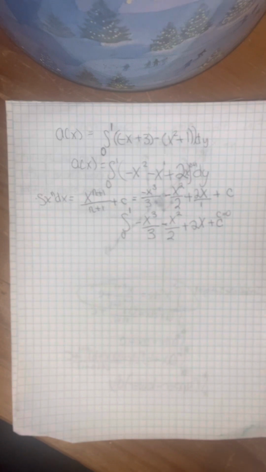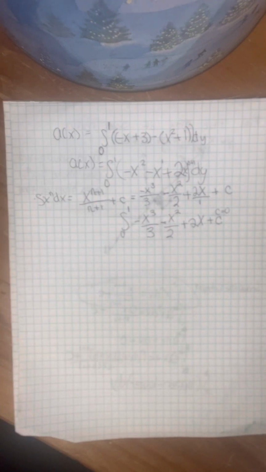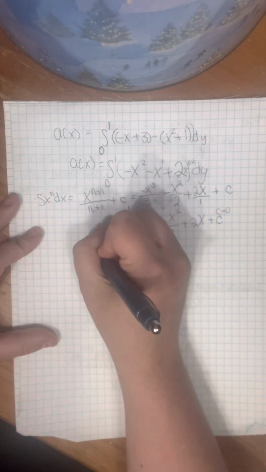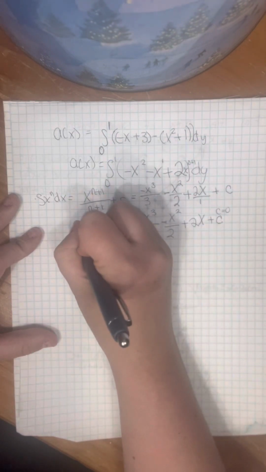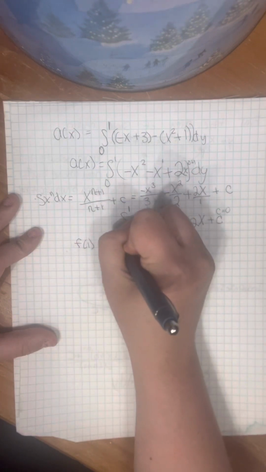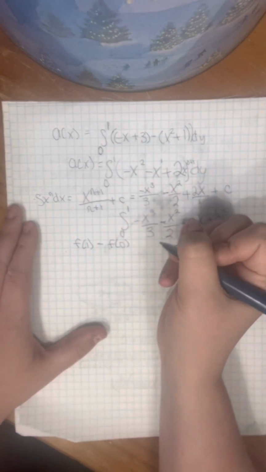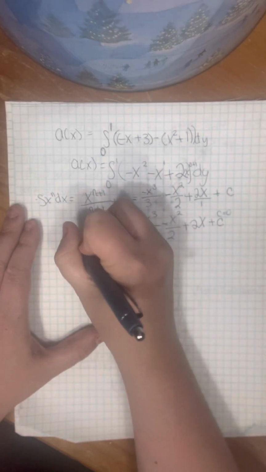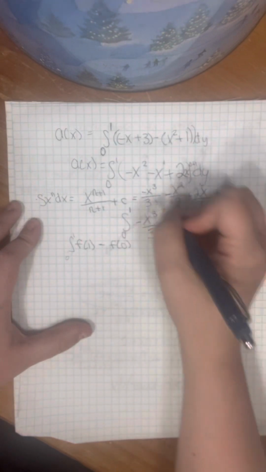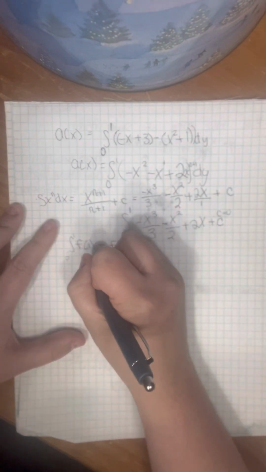In this case, we're going to try and give it as 0. So now it's time to plug them in, because you want to do the upper minus lower amount. So that means we're going to do the function of 1 minus the function of 0. Their integral function, of course. So that would be plugging these in here.